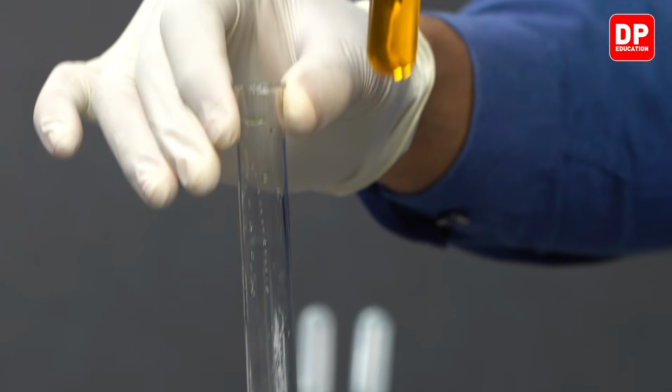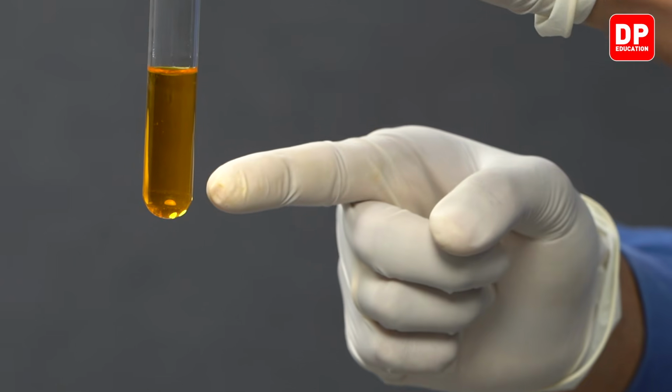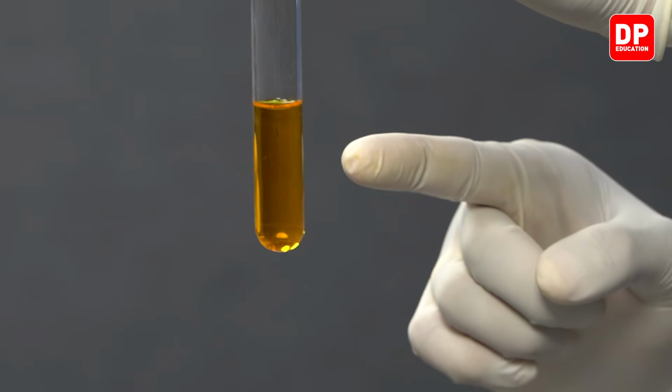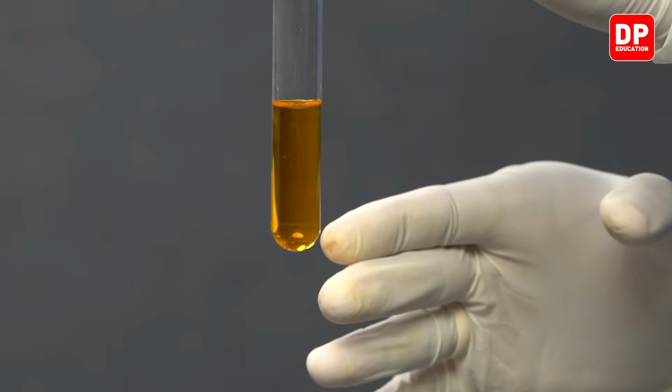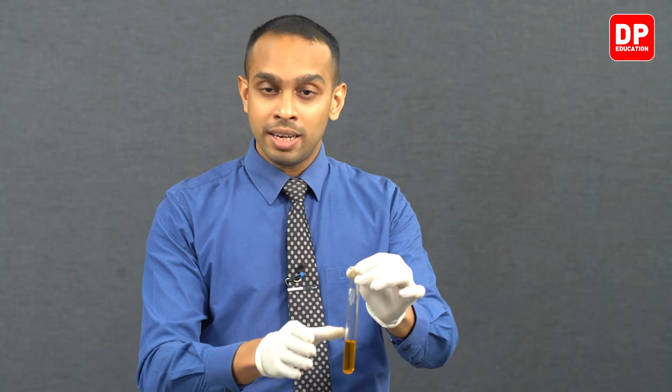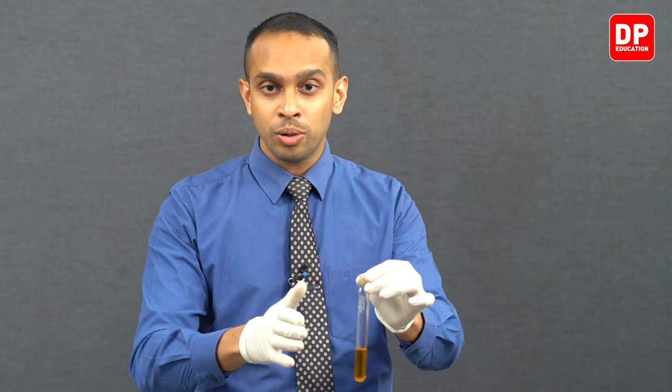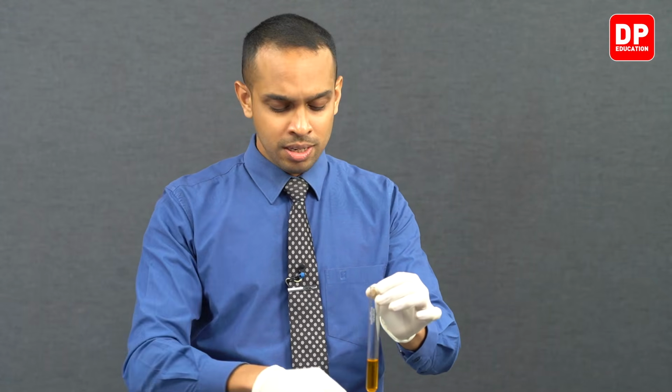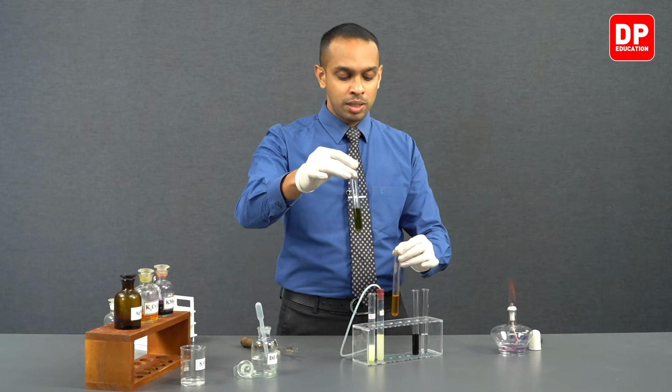The orange color is due to the presence of dichromate ions. And as the dichromate ions undergo reduction, they turn into chromium 3+ ions. Chromium 3+ ions in aqueous medium appear green in color.